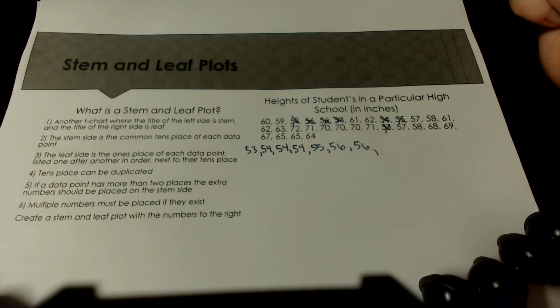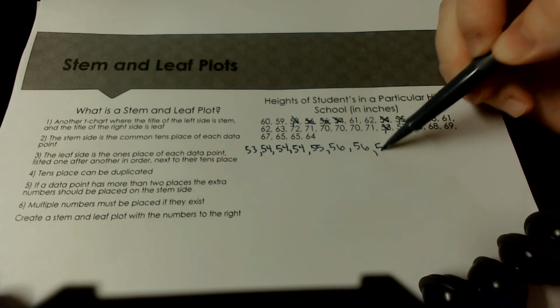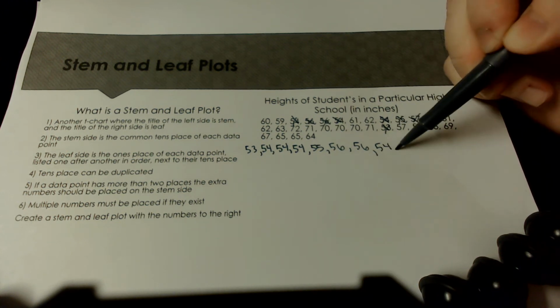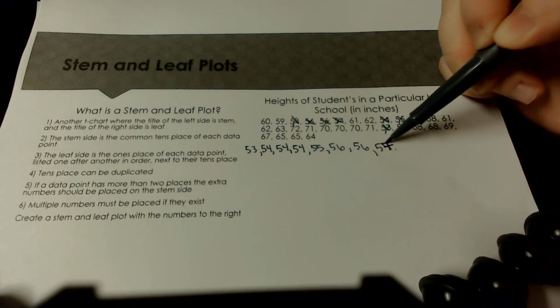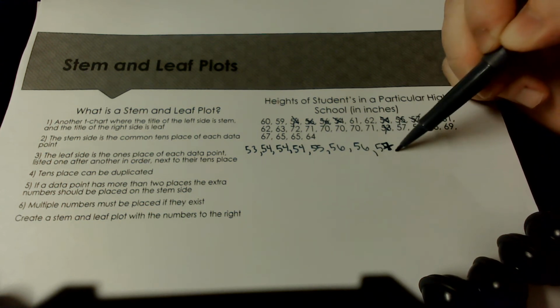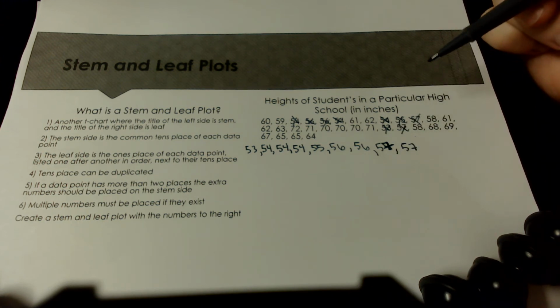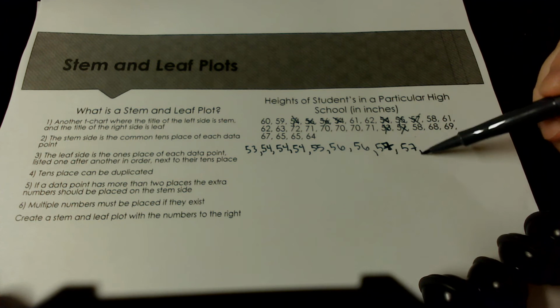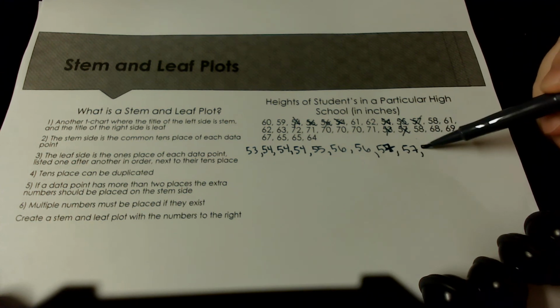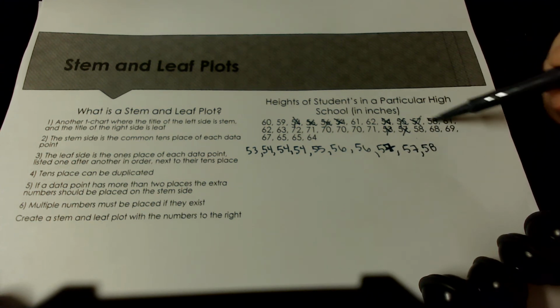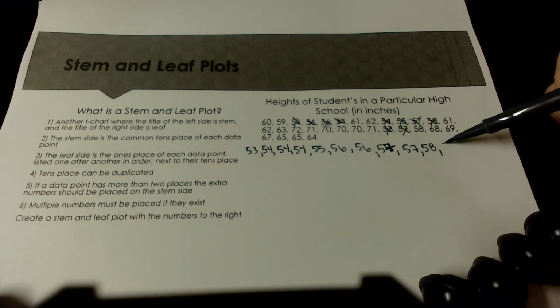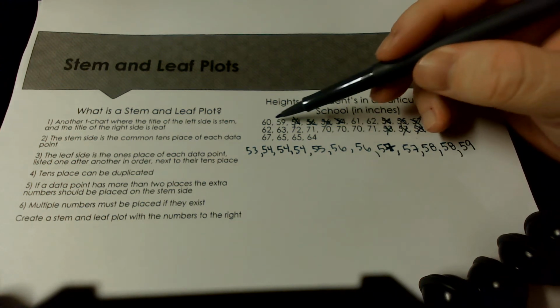Okay. So 57. Why did I put 54? It's 57. Another 57. And I don't know why I draw sevens that way. I just saw it one time. I'm totally not British. But that's just the way it is. I do think it's nice though, because it differentiates the 7 from the 1.